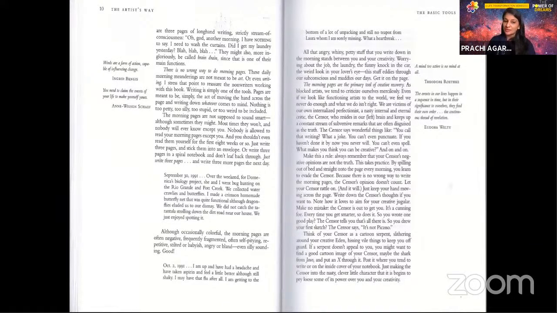Now another page of a diary. October 2, 1991. I am up and have had a headache and I've taken aspirin and feel a little better, although still shaky. I may have that flu after all. I'm getting to the bottom of a lot of unpacking and still no teapot from Laura, whom I'm sorely missing.